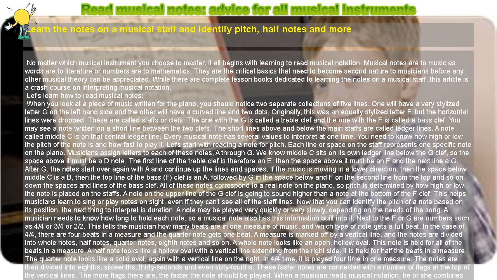All of these notes correspond to a real note on the piano, so pitch is determined by how high or low the note is placed on the staffs. A note on the upper line of the G clef is going to sound higher than a note at the bottom of the F clef.